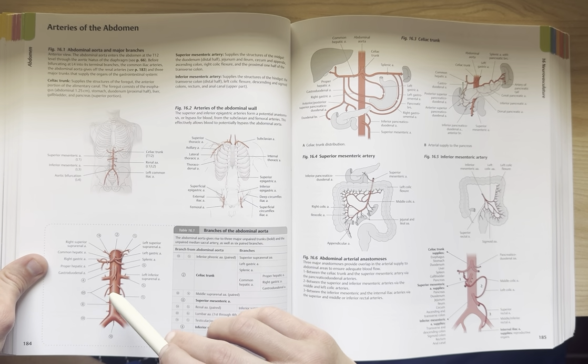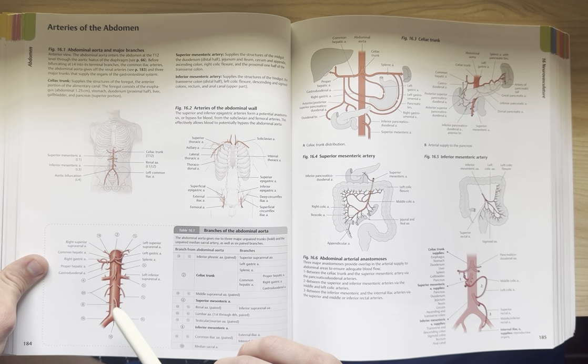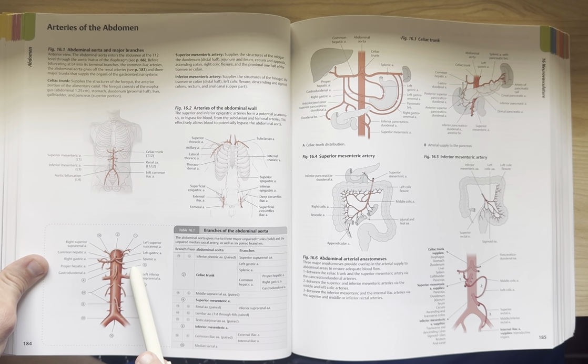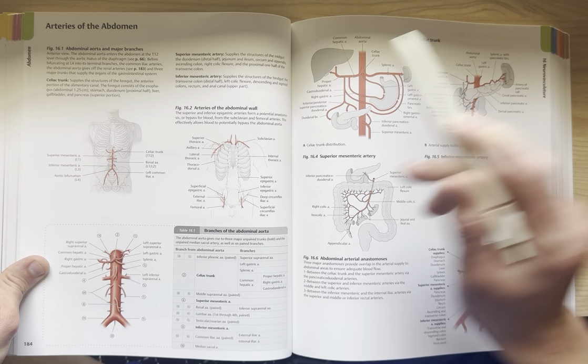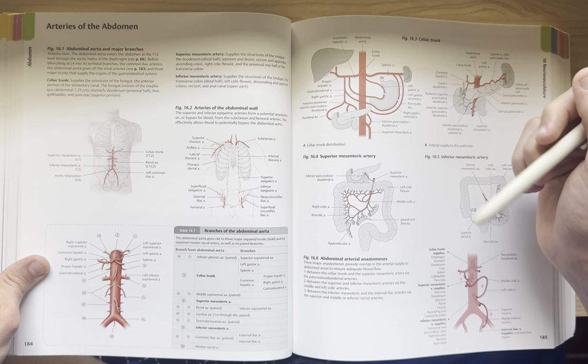And then we've got a 3R and a 3L. I see 3L here. So on the left, it's going to be the middle suprarenal artery. And then where's my 3R at? Oh, it's saying it's a pair. So there's a right middle suprarenal and a left middle suprarenal. Number 4 right here coming off the front is going to be the superior mesenteric artery.